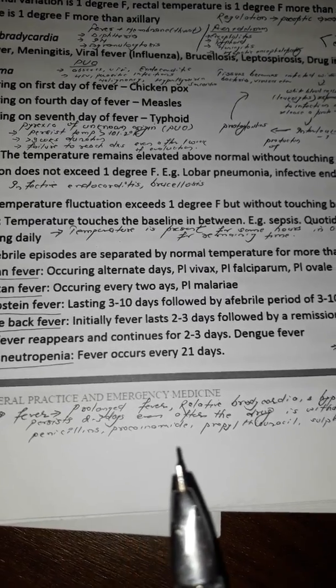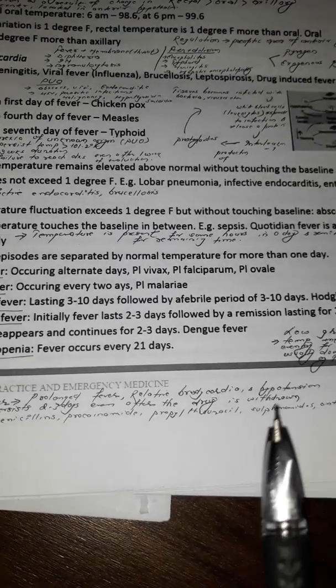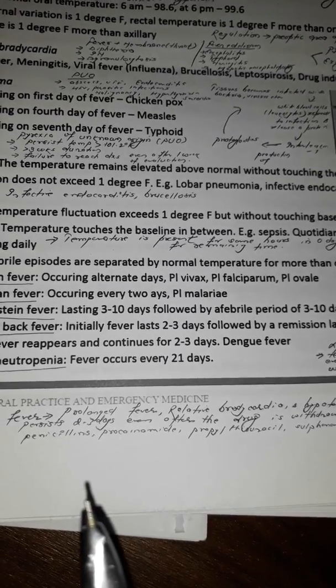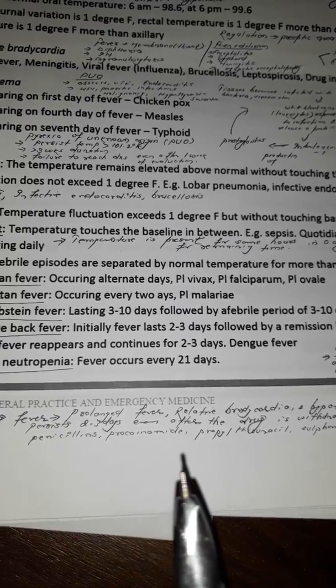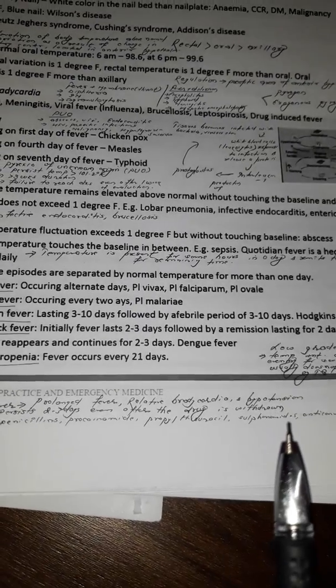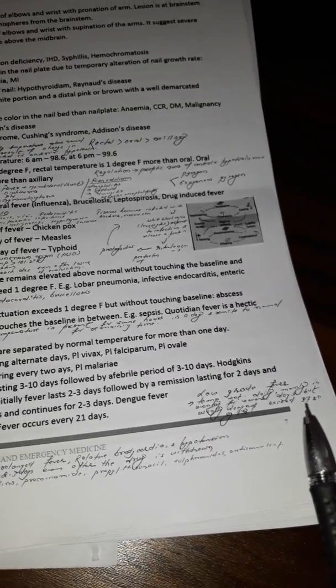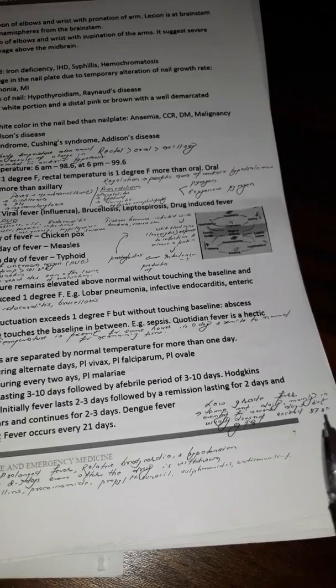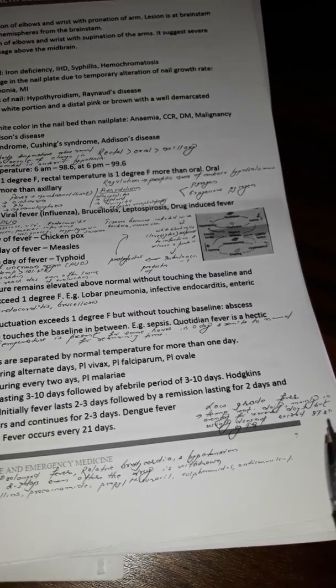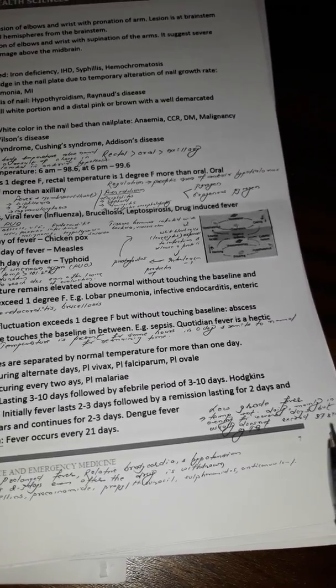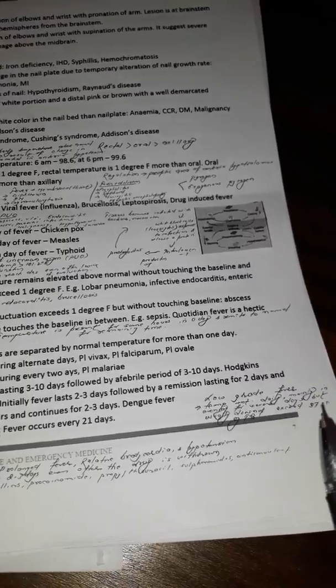Fever persists for 2 to 3 days even after the drug is withdrawn, and the drugs are penicillins, procainamide, propylthiouracil, sulfonamides, and anticonvulsants. Low-grade fever is seen in case of tuberculosis, in which there is an evening rise of temperature, and that usually does not exceed 37.8 degrees Celsius.